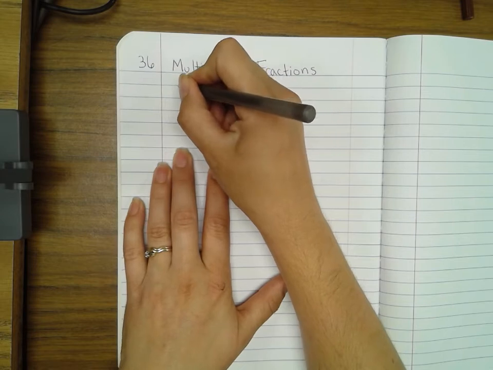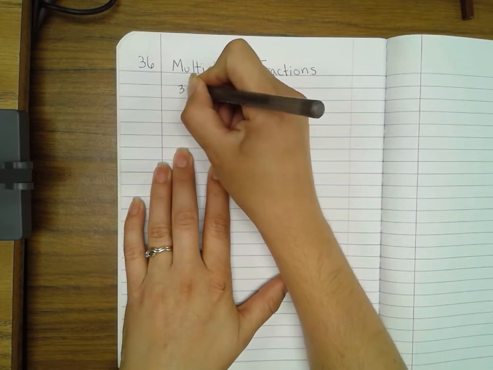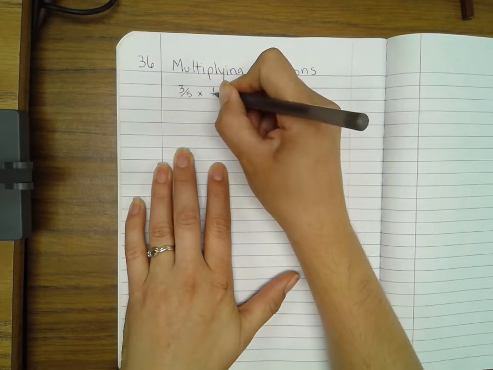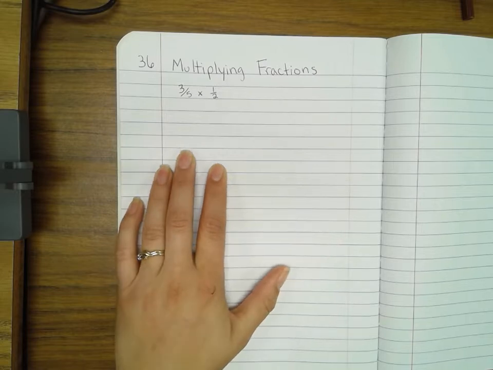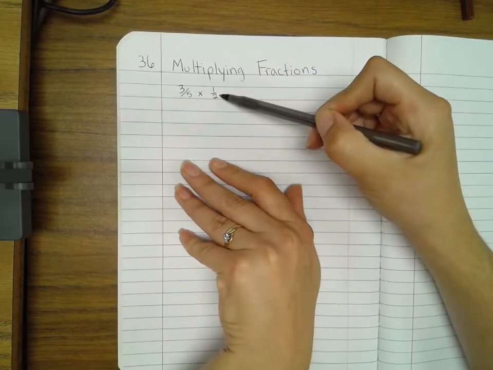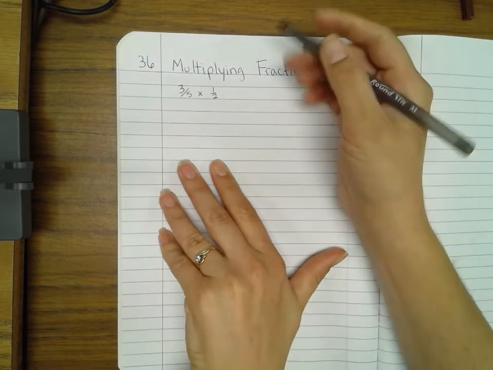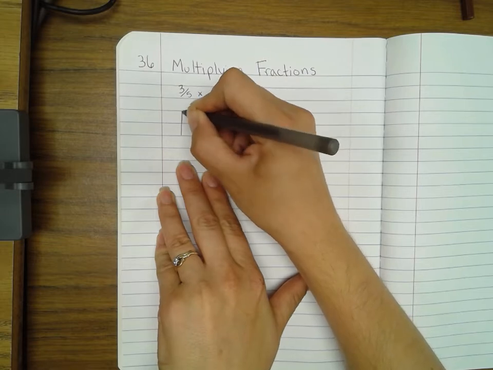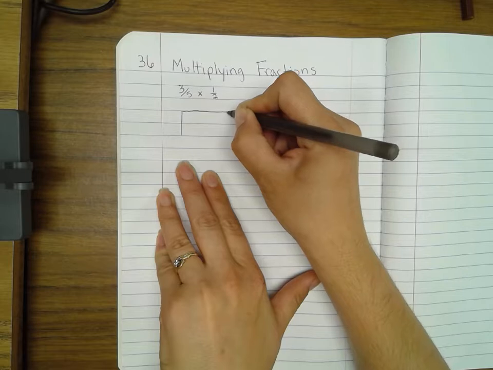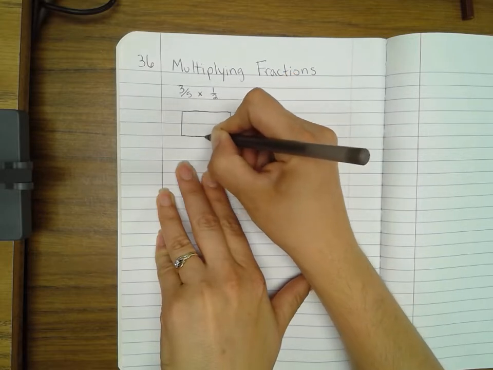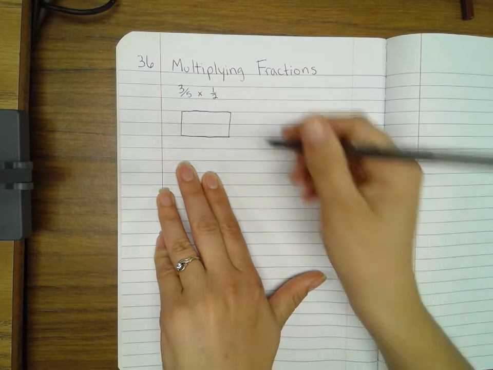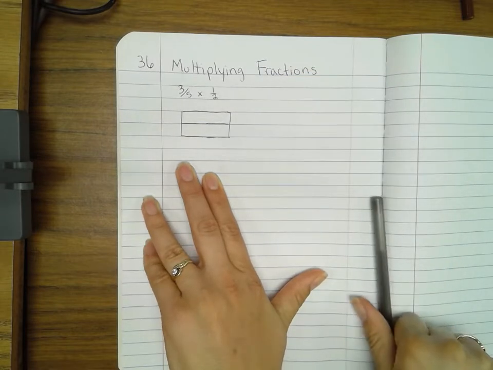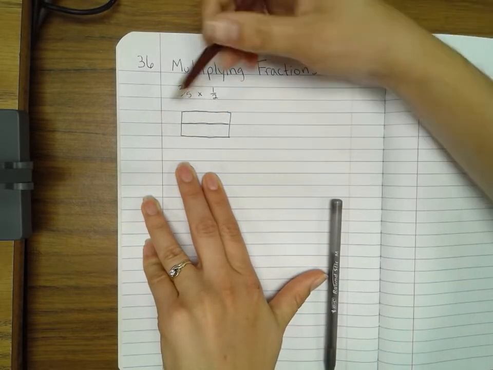Okay, the first one we're going to do will be 3/5 times, or of, 1/2. If we're timesing 3/5 times 1/2, this means we want 3/5 of 1/2. So first of all, we need to draw a picture that shows us 1/2. So let's make a nice rectangle here. And we need half of that rectangle. So I'm just going to use this line to help me because it makes it easy. Split that into half, and we need to shade 1/2 of what we have.